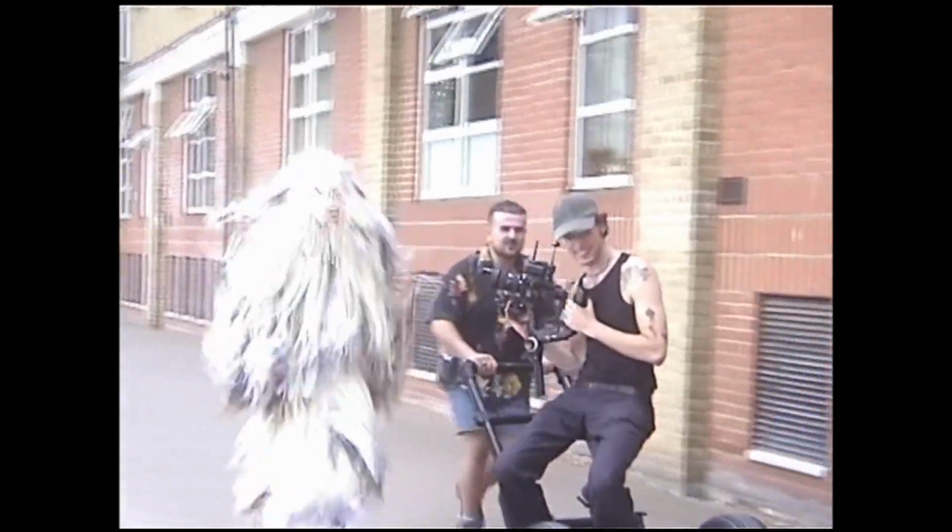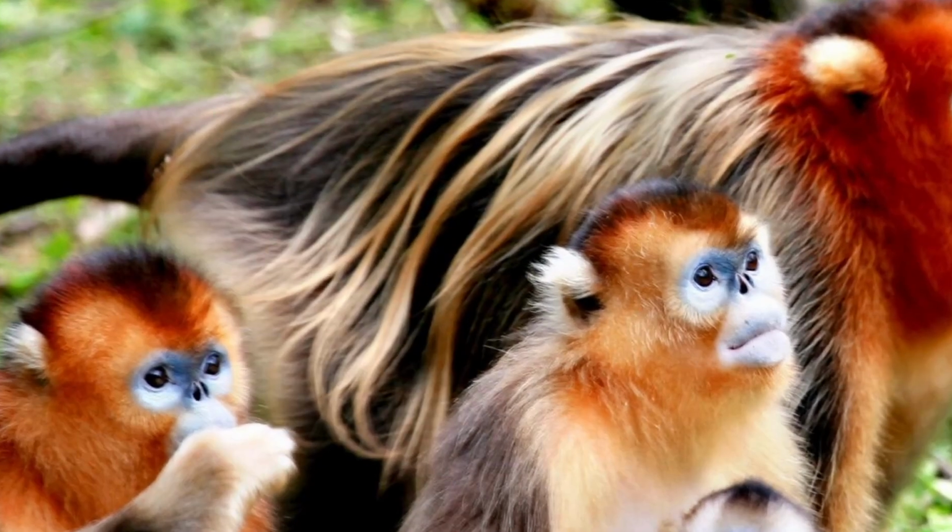The varying lengths of hair reference the snub-nosed monkeys, while the length of the vertical lines help to break up the stepped, hard lines of the ghillie suit.